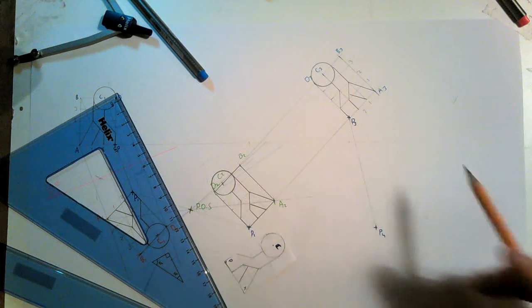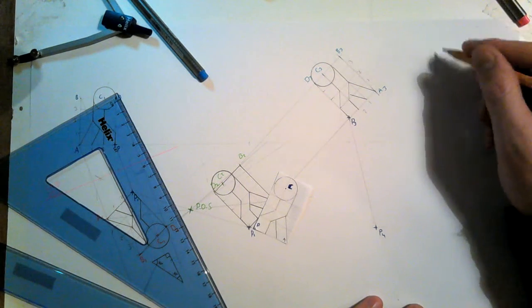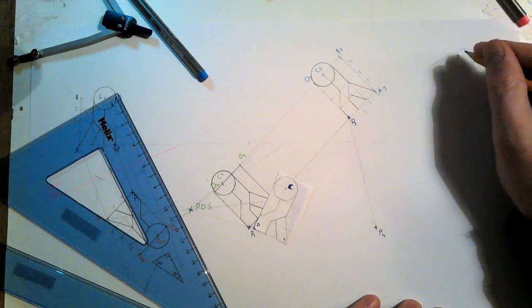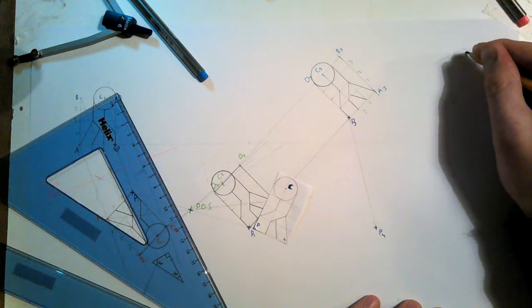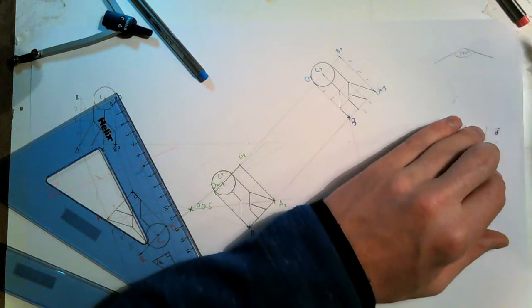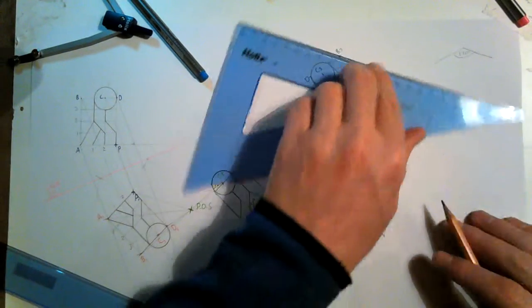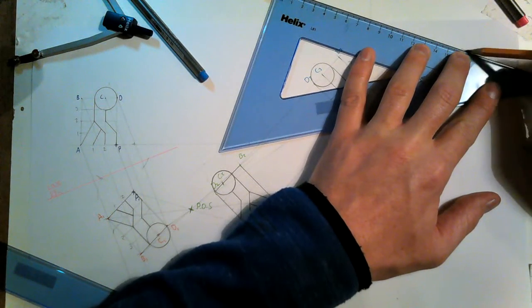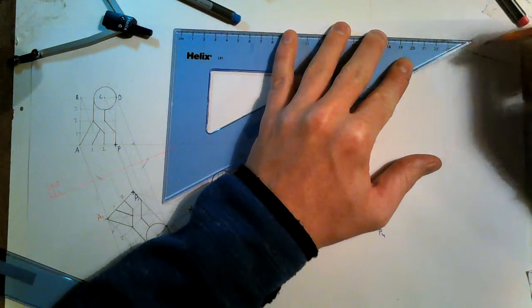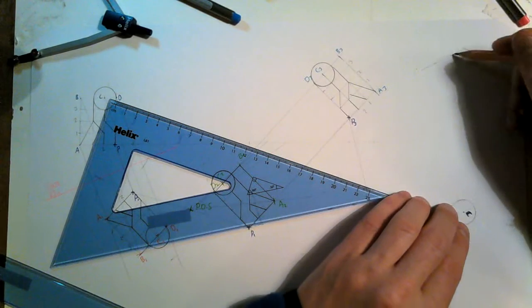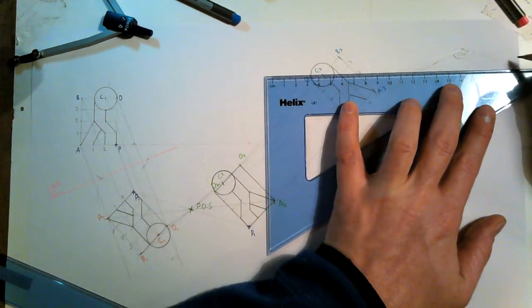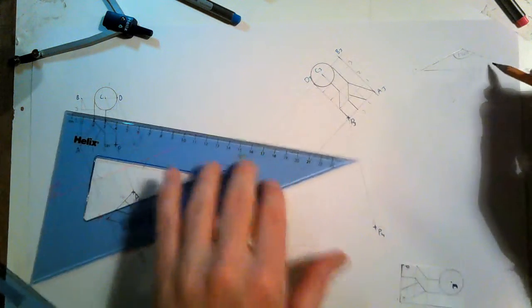Okay, so the theory behind it is 120 degrees. You can see these lines up here. In any given triangle, there is 180 degrees.